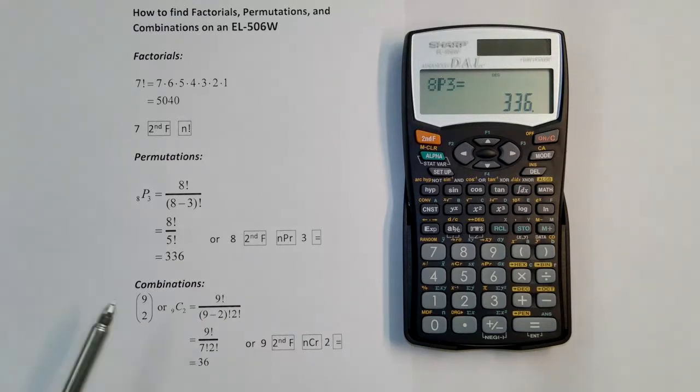Now a combination. A combination means the order is not important. So things like when you're picking numbers for a lottery, it doesn't matter which of those numbers you chose first or which one you chose second or third. The order didn't matter, so it would be a combination. If you're being dealt cards, it doesn't matter which card you were dealt first or second or third. You have the same hand, so that would be a combination.